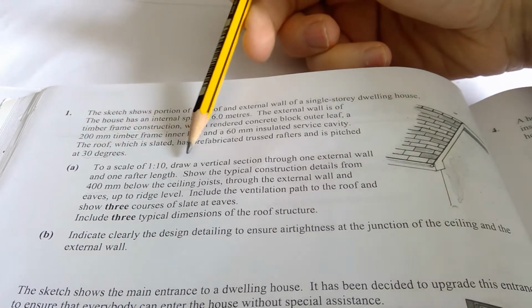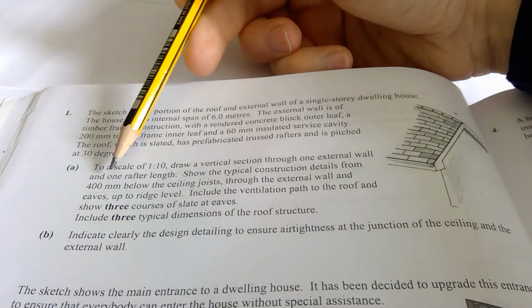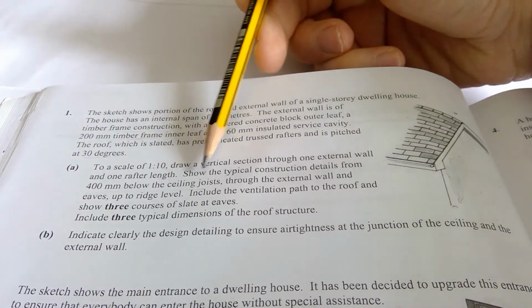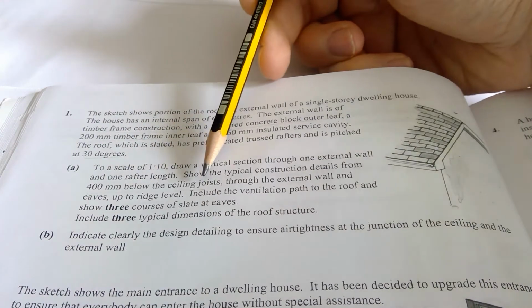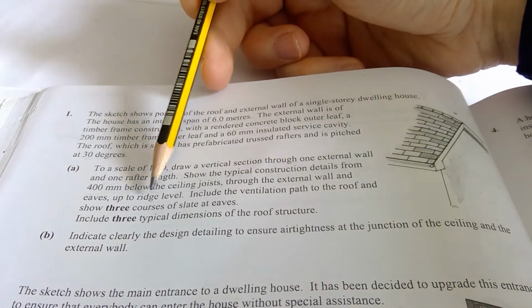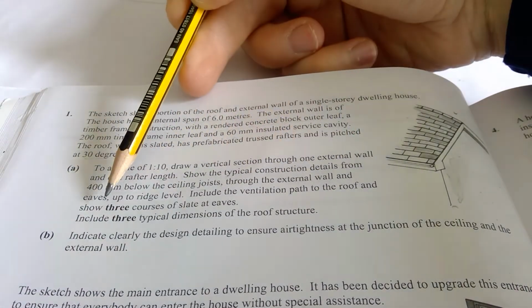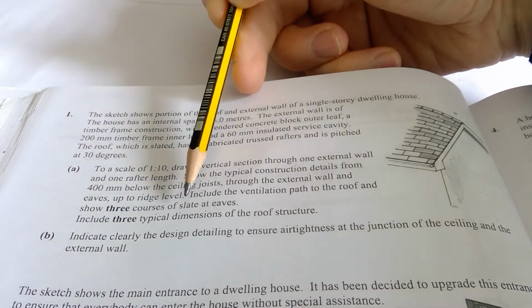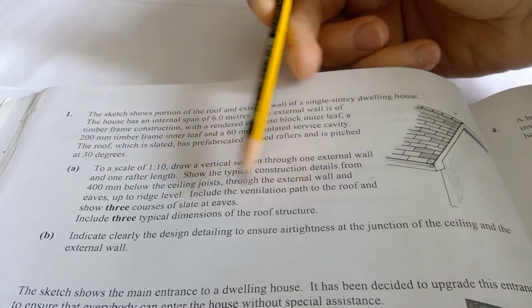To a scale of 1 to 10, draw a vertical section through one external wall and one rafter length. Show the typical construction details from 400mm below the ceiling joists through the external wall and the eaves up to ridge level. Include the ventilation path to the roof and 3 courses of slate at eaves. Include 3 typical dimensions of the roof structure.